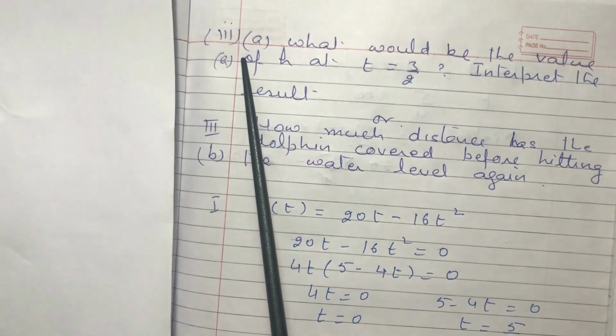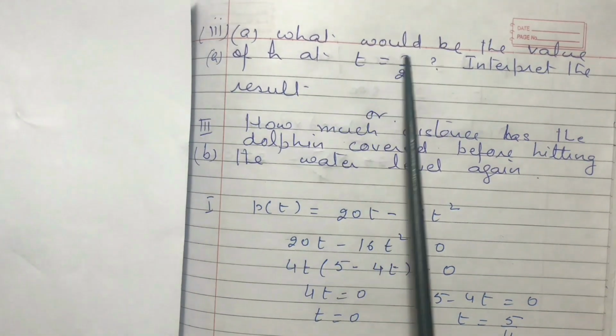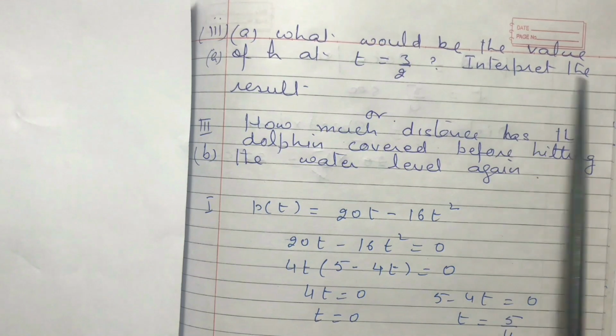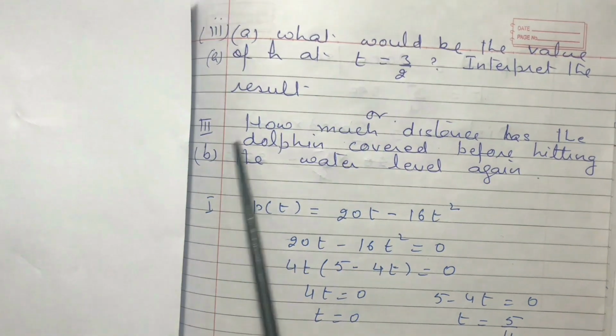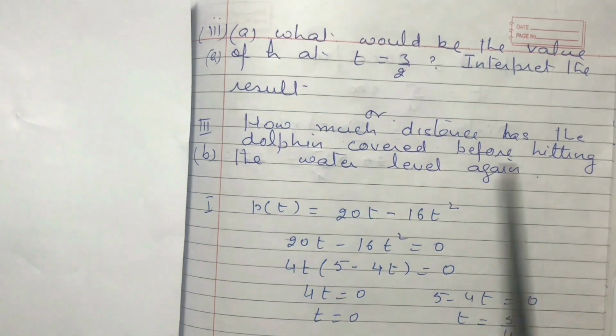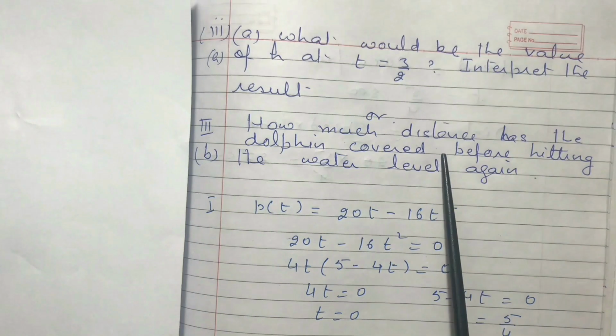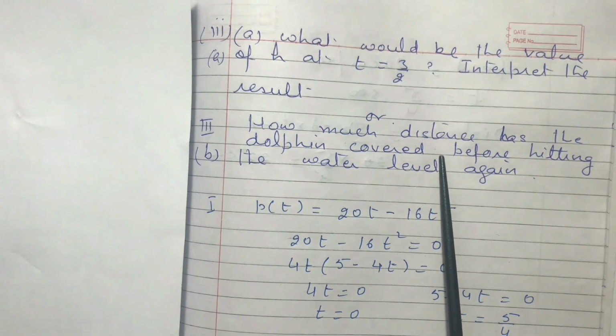Now its third point is what would be the value of h at t is equal to 3/2? Interpret the result. The third one is how much distance has the dolphin covered before hitting the water level again? So there is an or in between the two. You are supposed to do one of them, but I am going to solve both of them.